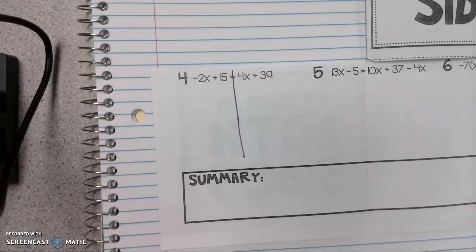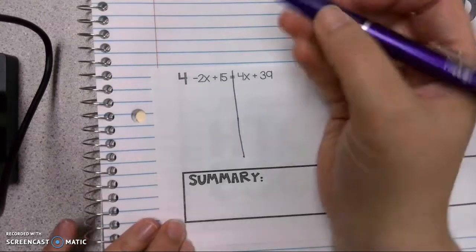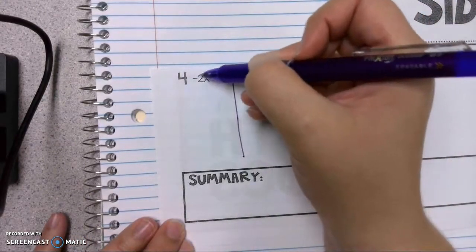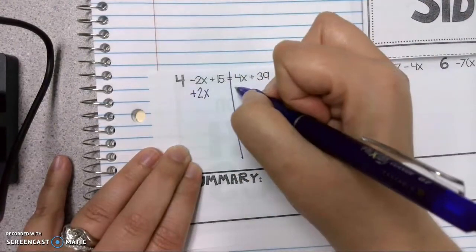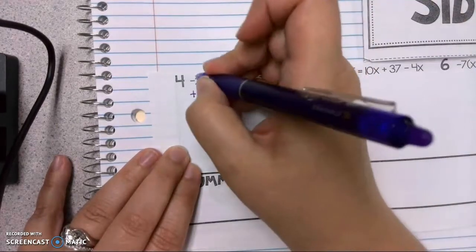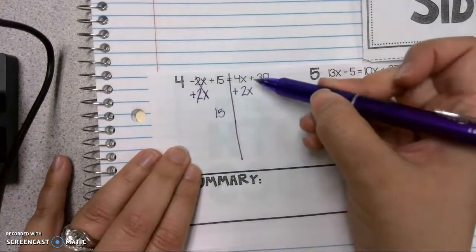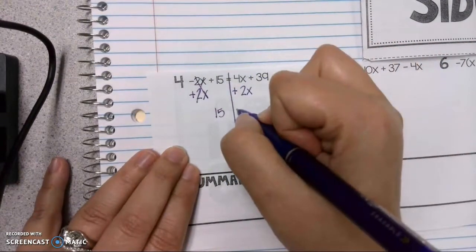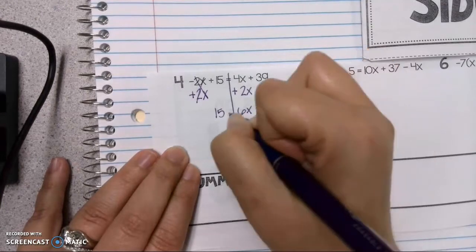So the first thing that we want to do when we're solving this type of problem is we want to move all of our variables. We want to move all of our x's to one side using inverse operations. So in this case, I see a negative 2x. I like to deal with positive numbers. So I'm going to add 2x to both sides. Negative 2x plus 2x cancels out. Didn't do anything with my 15 yet, so I just brought that down. 4x plus 2x is 6x. And now I haven't done anything with my 39, so I just brought that down.